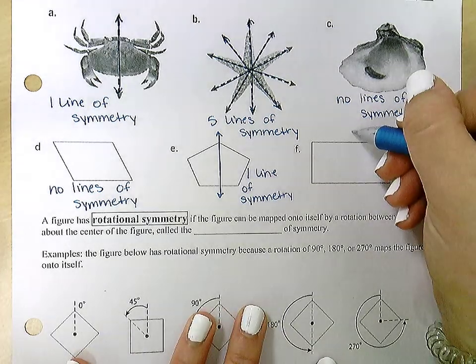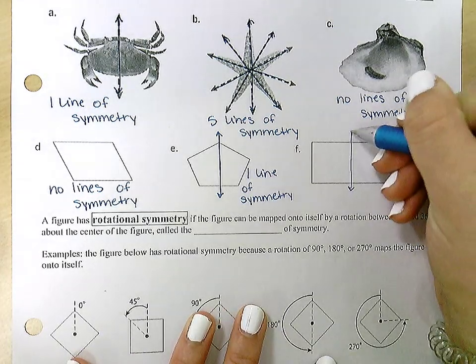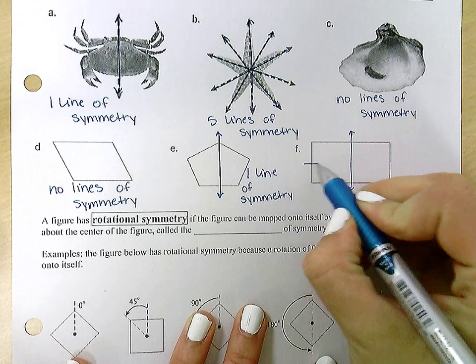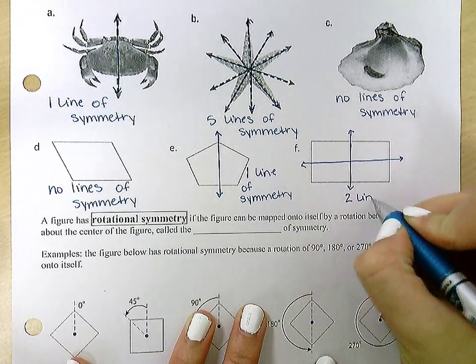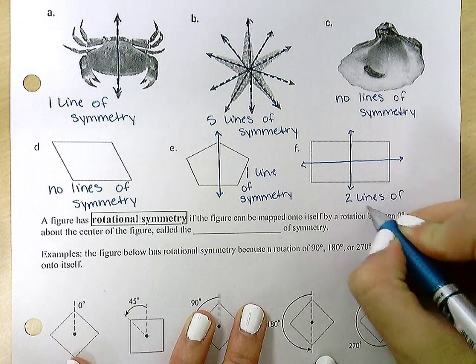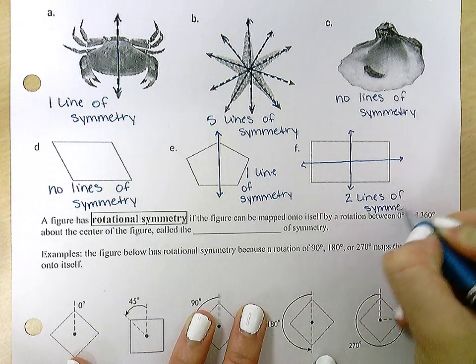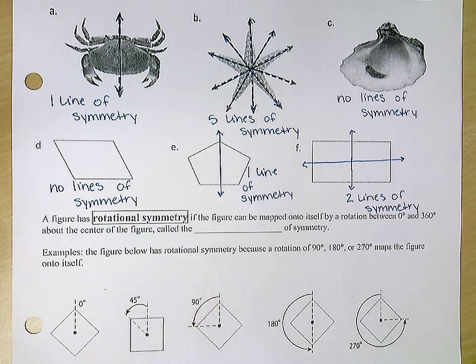2. 1 vertical, 1 horizontal. That line is straight. I know. Mine is straight. It's alright, mine looks like curvy squiggles. Okay, so the last one has 2 lines of symmetry.